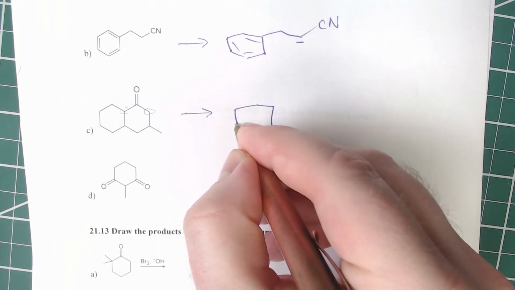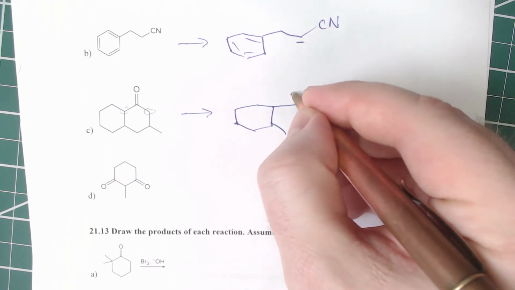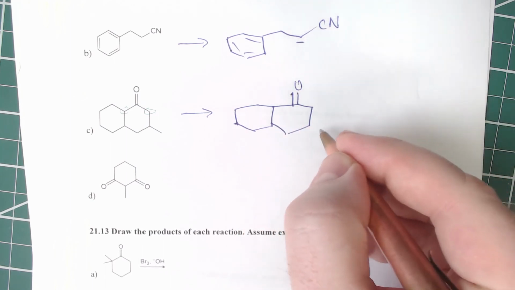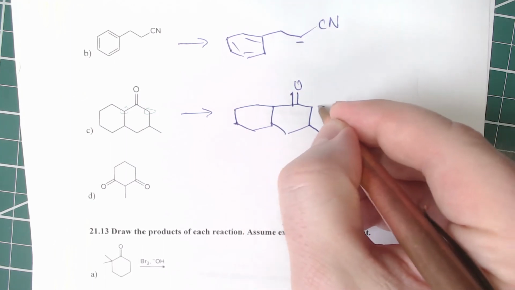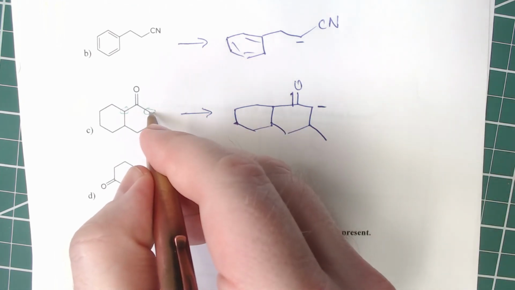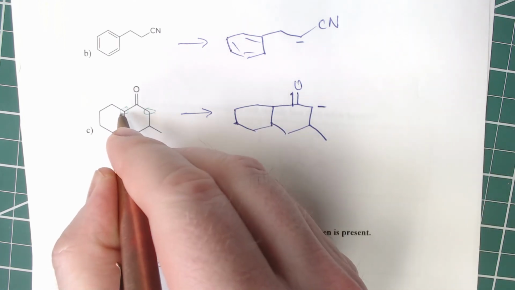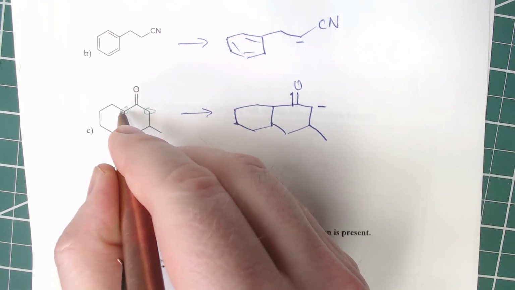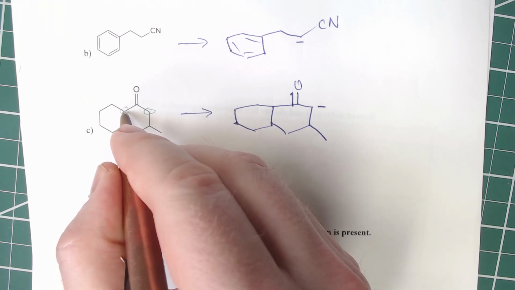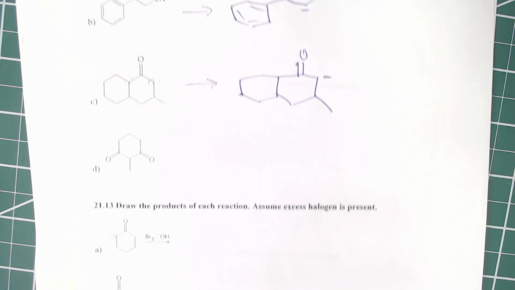We have a cyclohexyl, another cyclohexyl, and then a methyl here, and we would put our negative charge there. So that's where we would deprotonate. If we used thermodynamic conditions like alkoxide with ethanol, or alkoxide with the alcohol at room temperature, we would get this one, but because it's LDA, we're going to get this one.